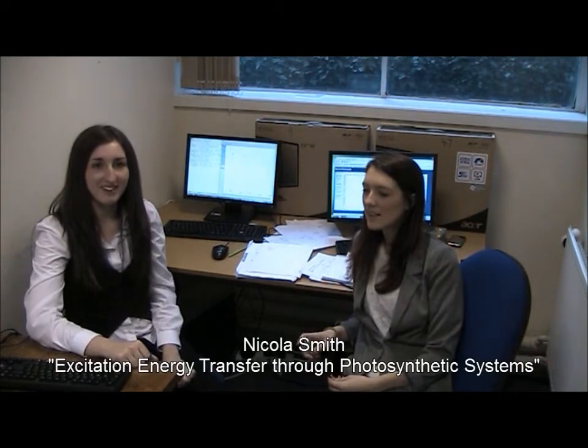So, for my project, I have to investigate the energy transfer through photosynthetic systems. This energy transfer process is almost 100% efficient, but the man-made equivalents are only 13% efficient. So, if we could understand this energy transfer process fully, then we could apply it to solar panels to make them super efficient. What makes this energy transfer so difficult to understand?